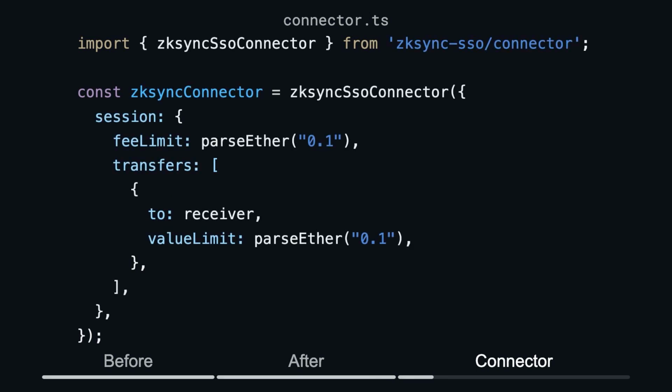Here you can see a session that has a configured fee limit for transactions and has limited transfers to just be able to send to one receiver with a limit of 0.1 ETH.